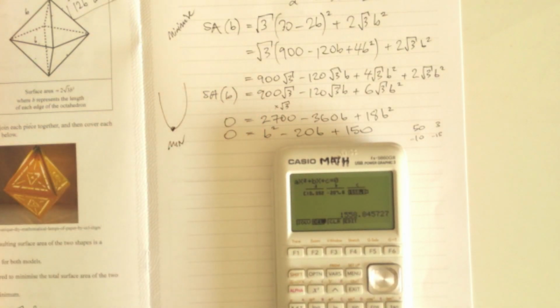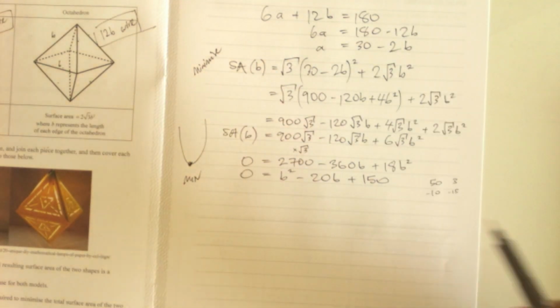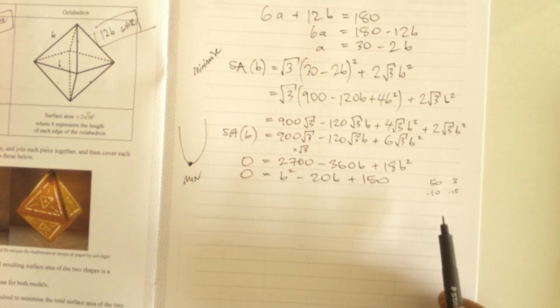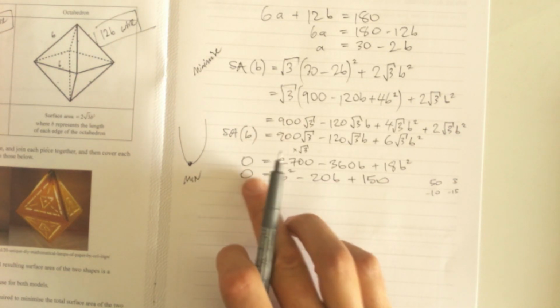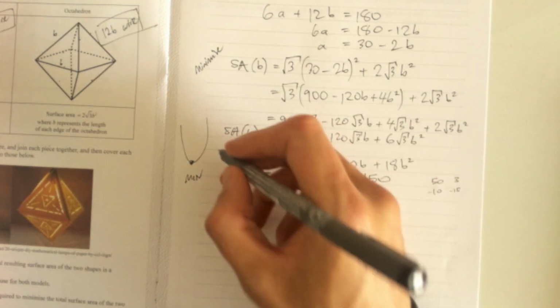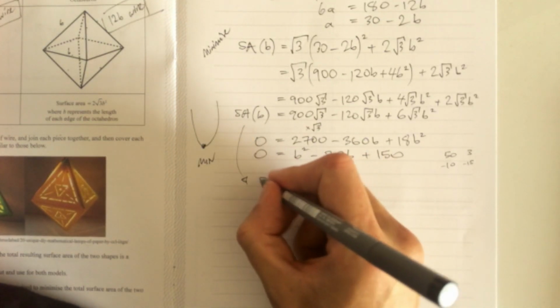No real roots. I've made a mistake. Oh, I'm a numpty, guys. This is all wrong. I didn't do the derivative. I'm doing a calculus paper and didn't do the derivative.